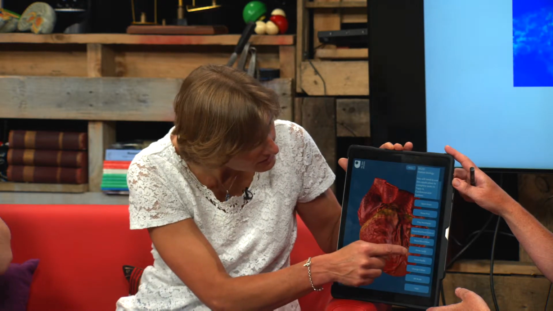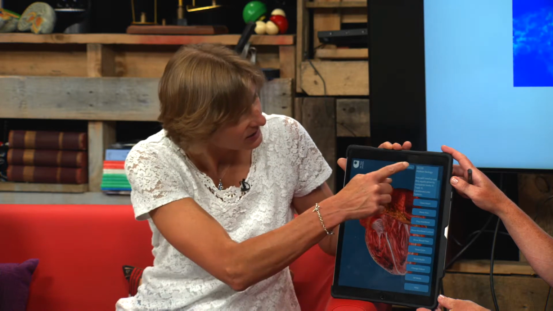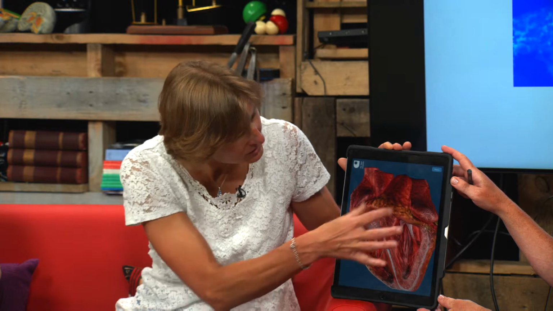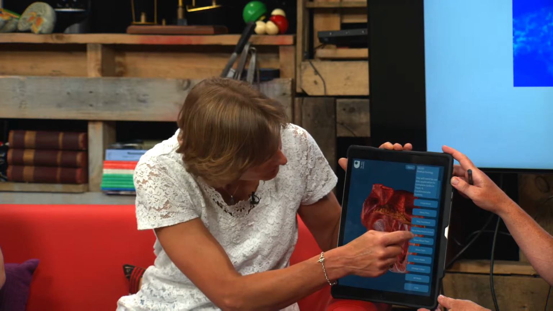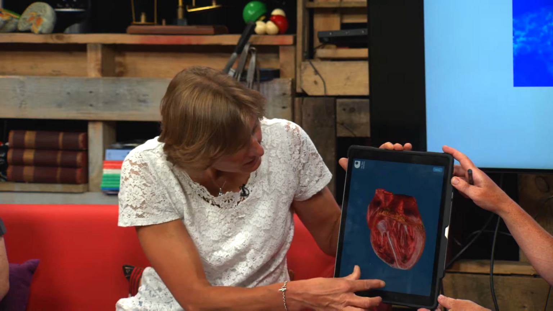We can do various things. We can open the heart up, so we can actually see inside it. If we get the menu, you can see that a bit more clearly. You can see the two upper chambers and the two lower chambers. That's quite similar to students using a diagram, but what we can also do is actually play the heart as well, and we can get rid of that. Students can do this at their own pace.